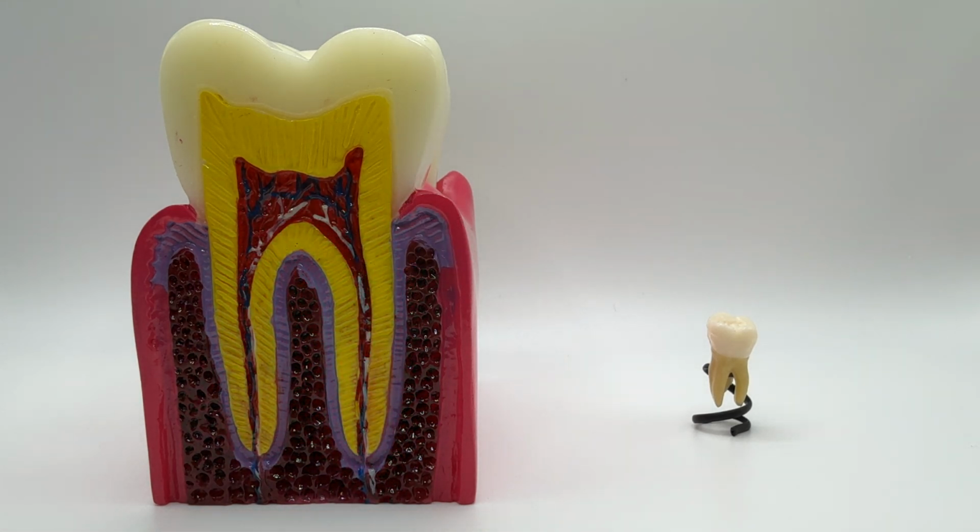Next, we need to know the four structures of the tooth. The first structure is the crown, the top of the tooth. I'll reference both items here. This top part is called the crown, or if I use my smaller tooth, that top part there is called the crown, okay?